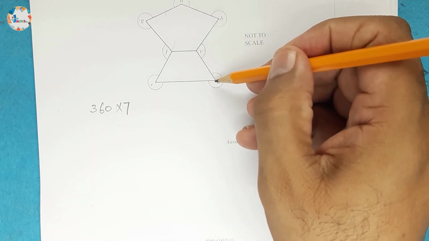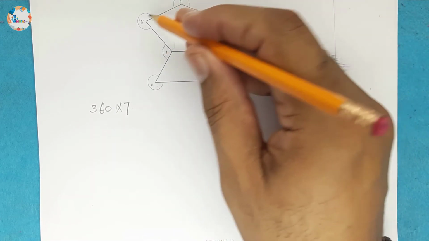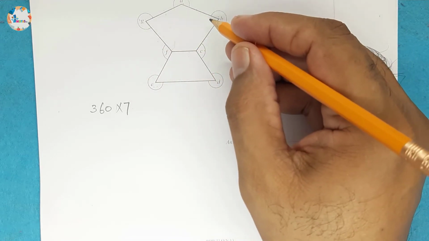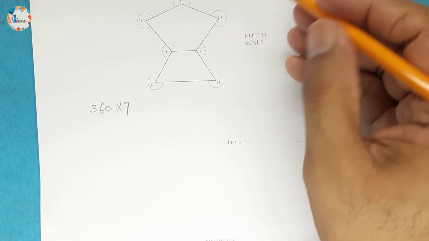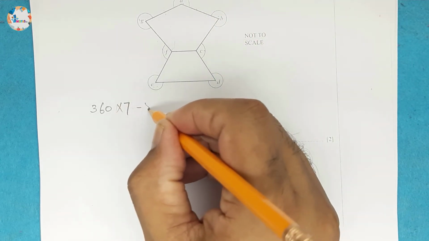Now we have to exclude the interior angles. The interior angles of this pentagon are 540, which we have calculated, so minus 540.